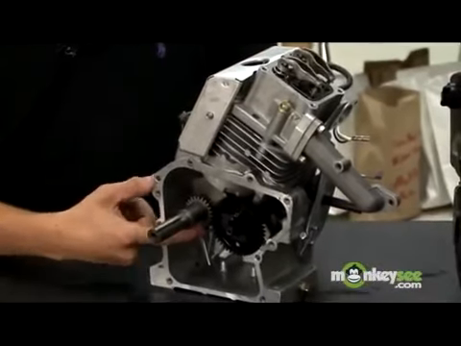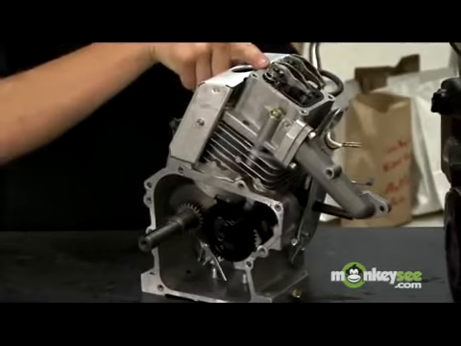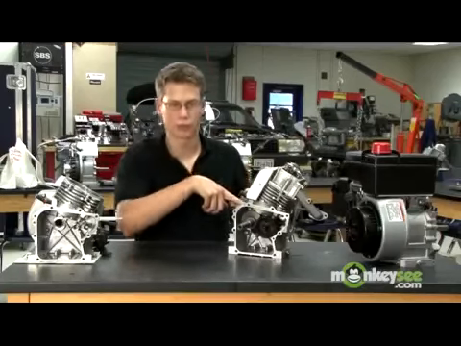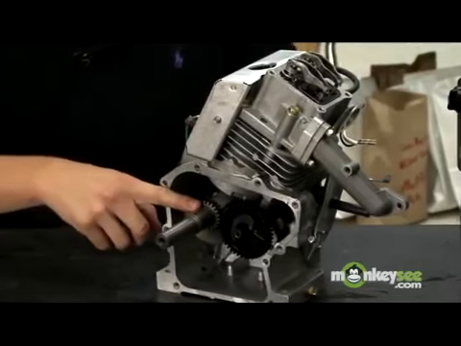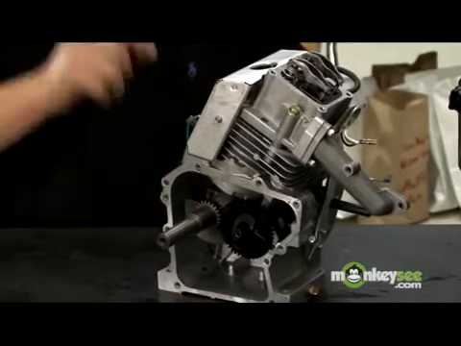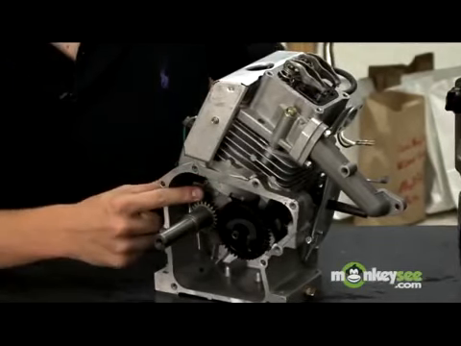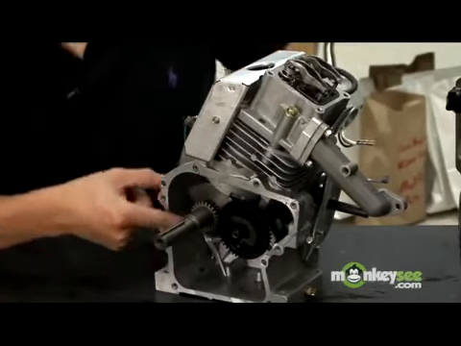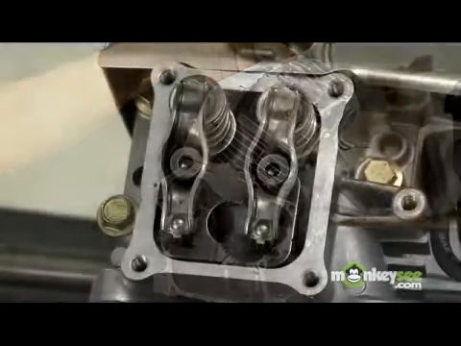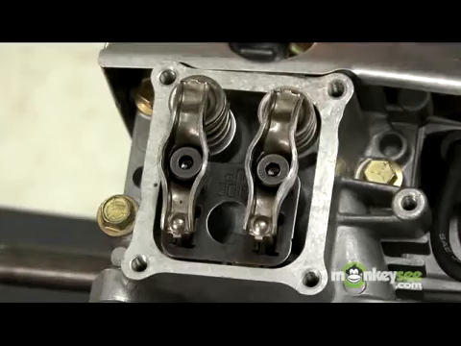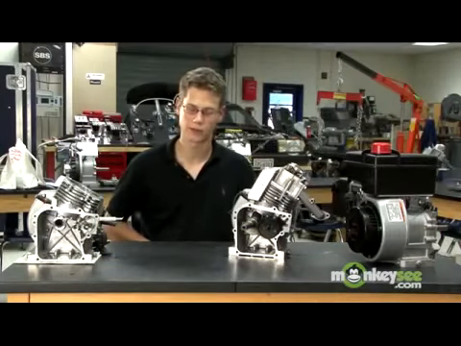Once the piston reaches the bottom of its throw, the inlet valve is going to close, and the piston will begin to compress that gas and air mixture. Once the piston reaches its topmost point, the spark plug is going to fire, forcing the piston down. And once it begins to come back up again, the exhaust valve is going to open and release those exhaust gases into the atmosphere.